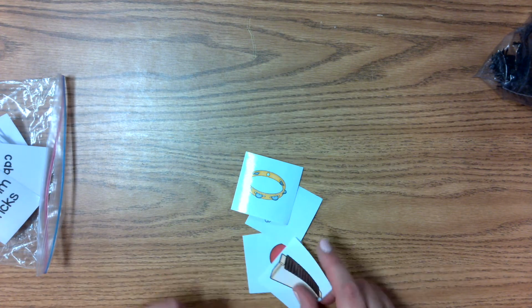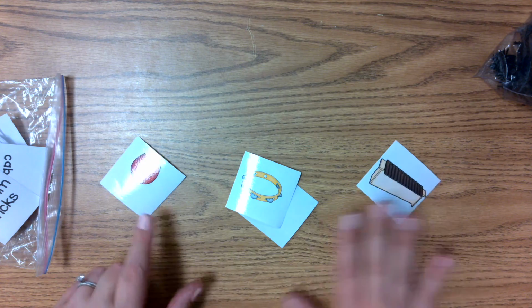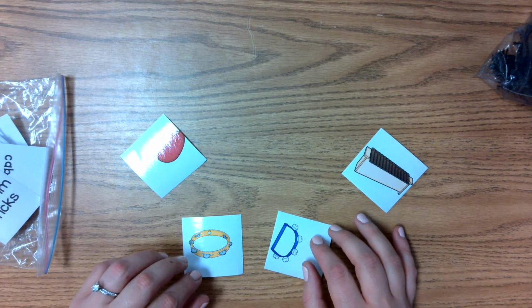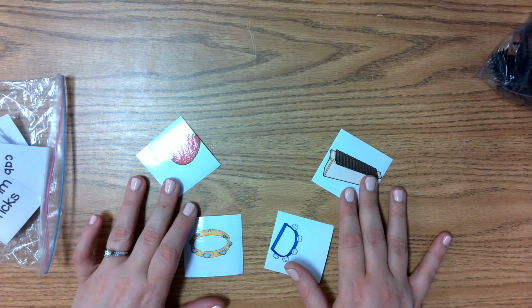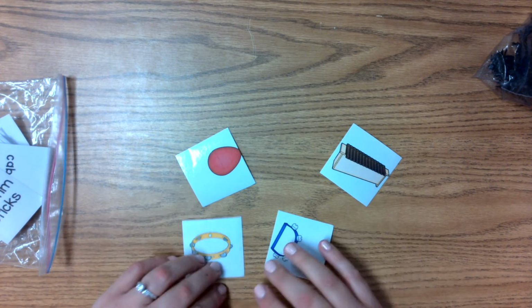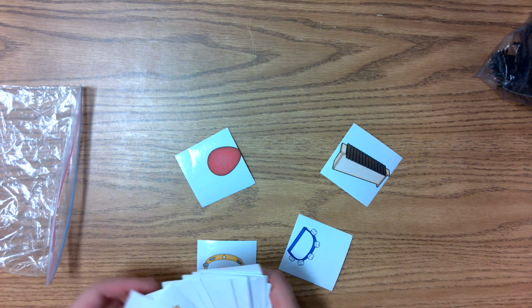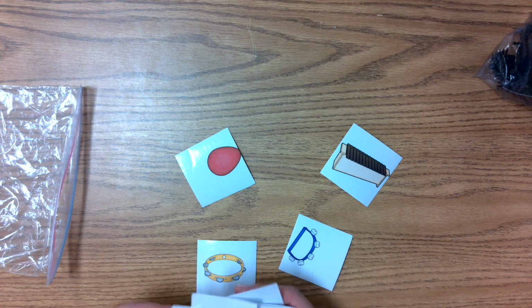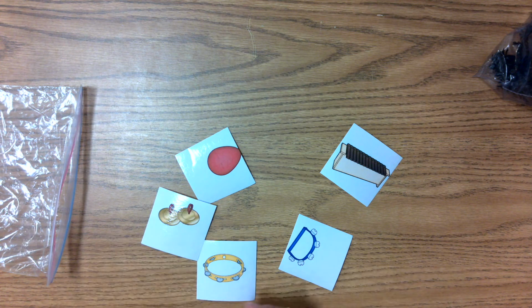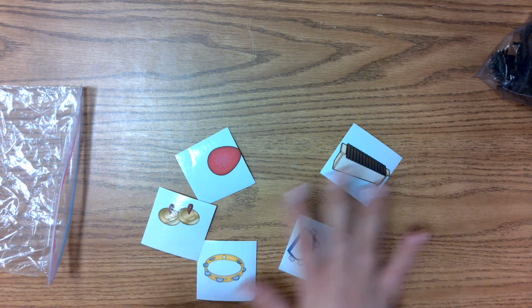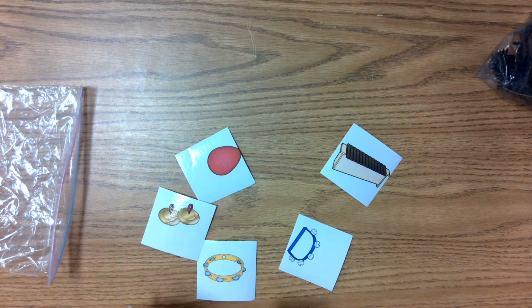But the pictures themselves can be multitaskers. We've used these to sort between pitched and unpitched, shake, scrape, and strike, percussion and non-percussion, like if you have some pictures of ukuleles or recorders or other classroom instruments. It doesn't even have to be classroom instruments, but you can use these types of manipulatives in different ways for students to sort and categorize to show what they know.